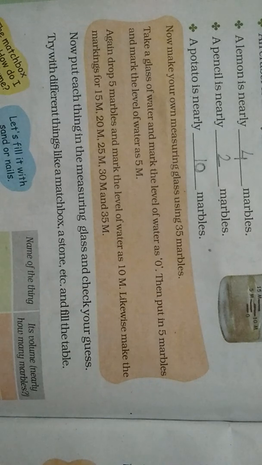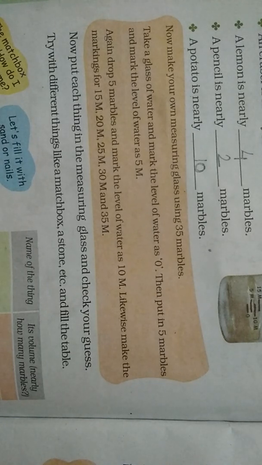Now make your own measuring glass using 35 marbles. Take a glass of water and mark the level of water as 0. Then put in 5 marbles and mark the level of water as 5m. Again drop 5 marbles and mark the level of water as 10m.